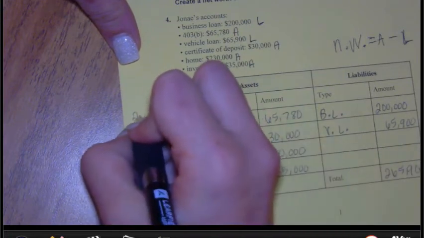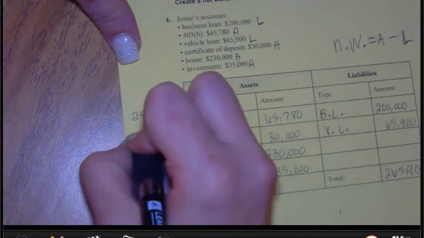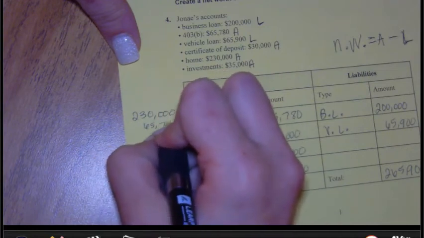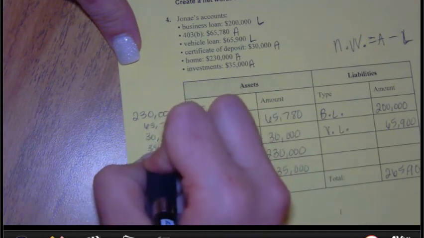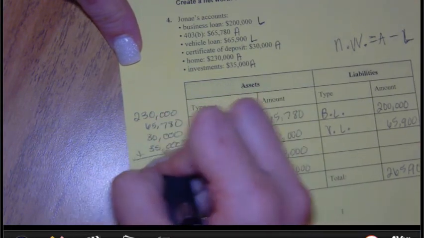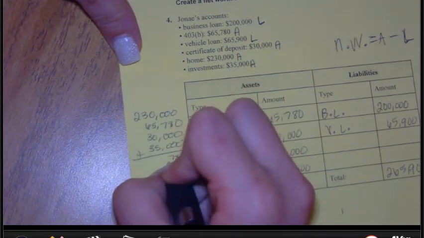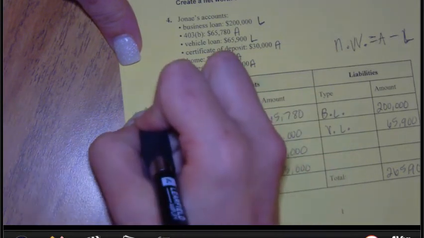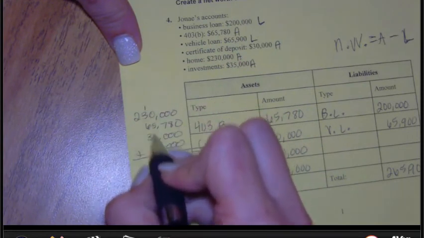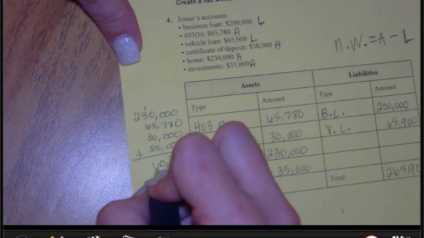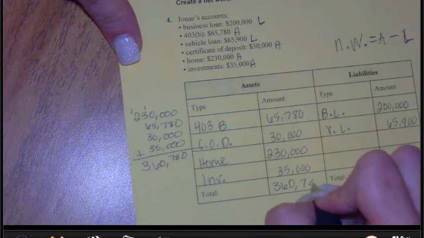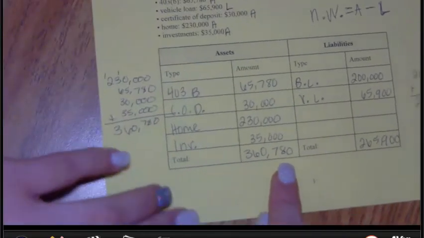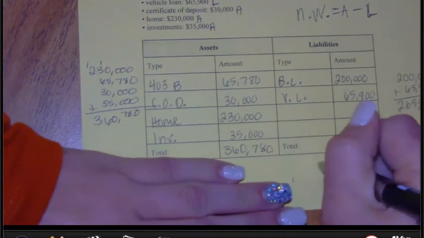Let's add up our assets over here. I'm going to start with the home because that's a large number. So 230,000, 65,780, 30,000, 35,000. Adding these up, I have 360,780. Now, to find the net worth, I need to subtract these two numbers.